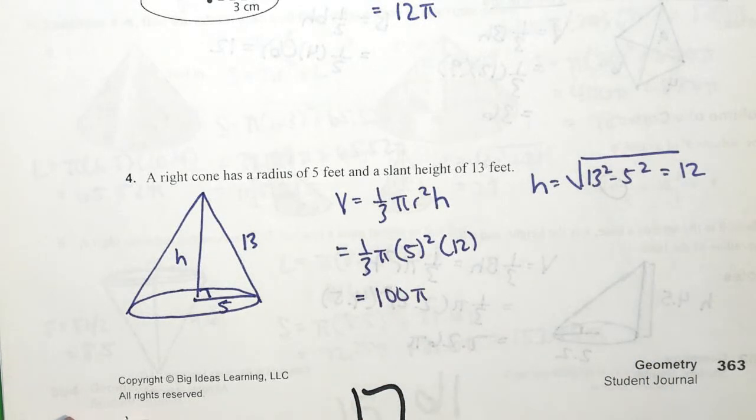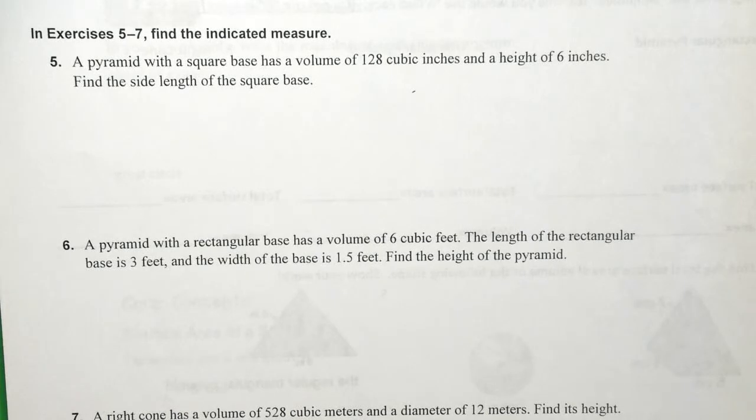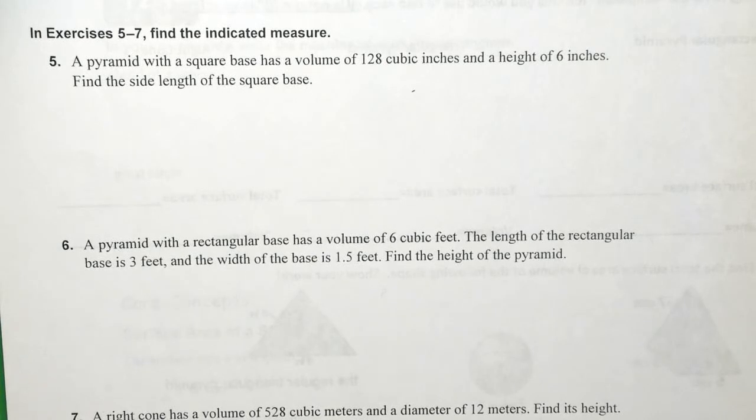So we go on to the next page where we will continue with extra practice. Moving on to our next page, we have a pyramid with a square base, and it has a volume of 128 cubic inches and a height of 6 inches. We want to find the side length of the square base. This is where we have to find some missing variables.